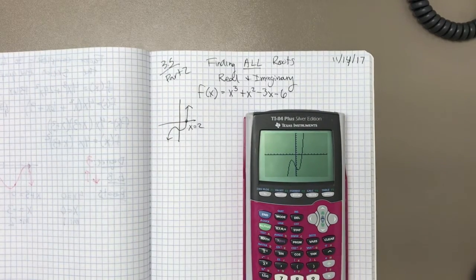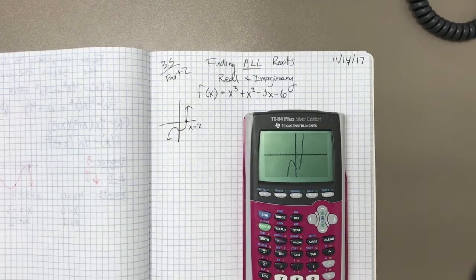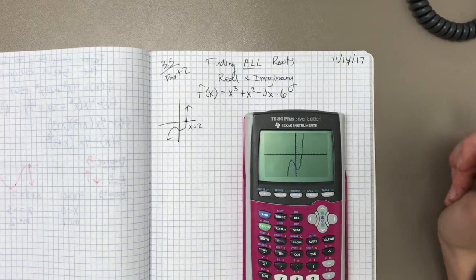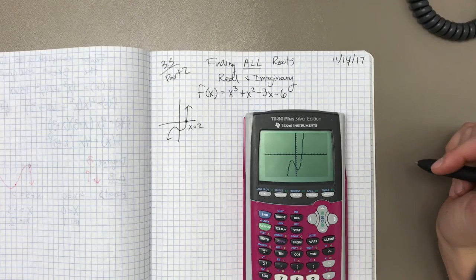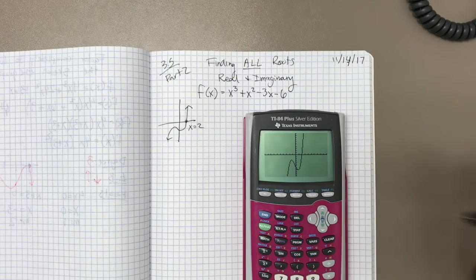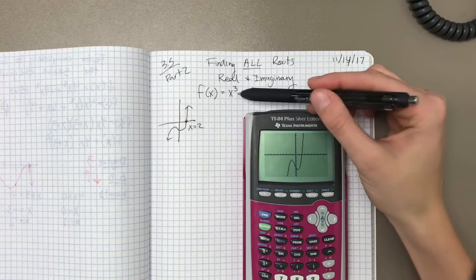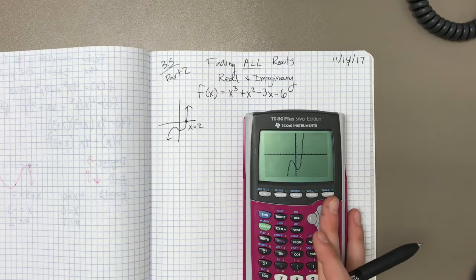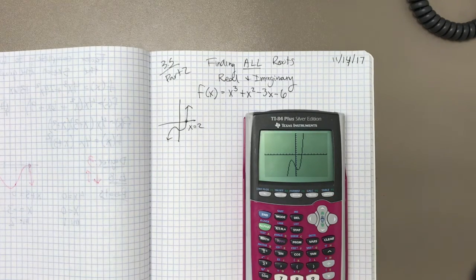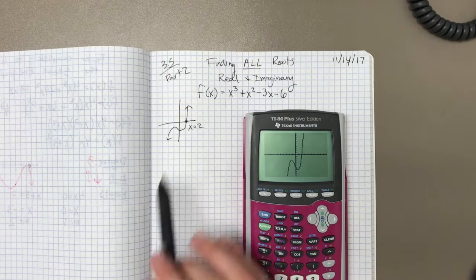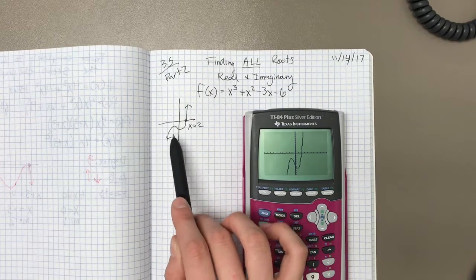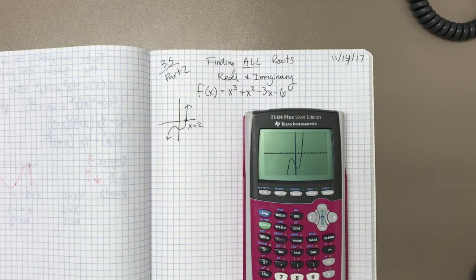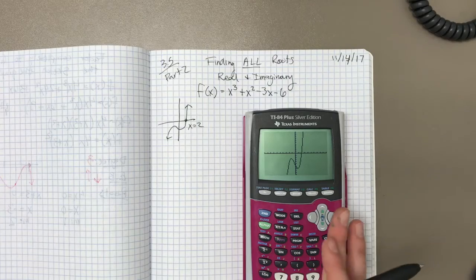Now we also have to remember the degree is the number of roots that we have, which means we can find 3 different numbers since our degree is 3. But it only crosses the x-axis one time. So that means that we have 2 imaginary roots that happen somewhere in between here. Okay? And today we're going to figure out how we can actually find those.